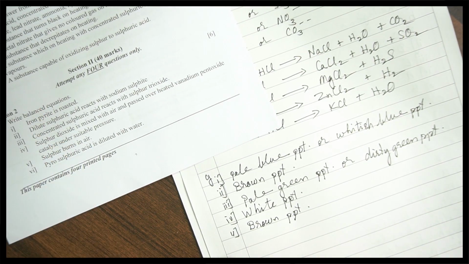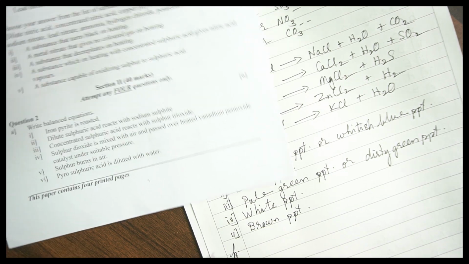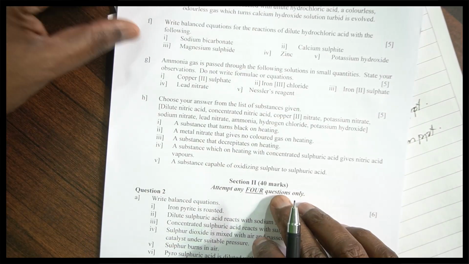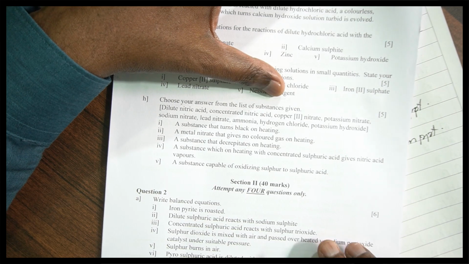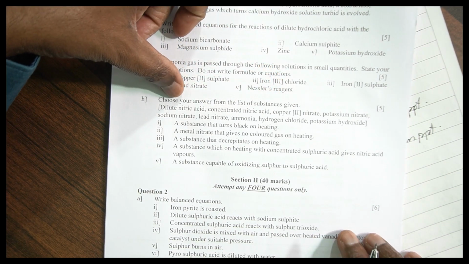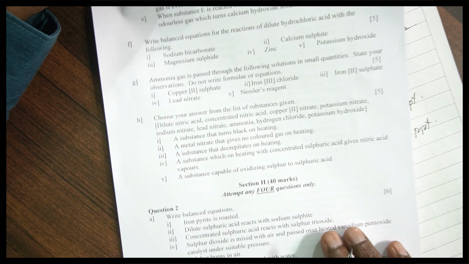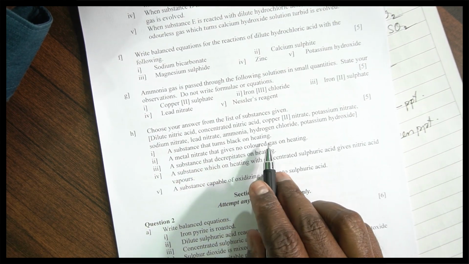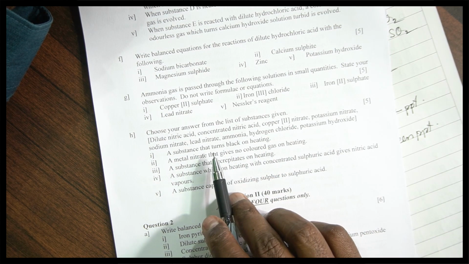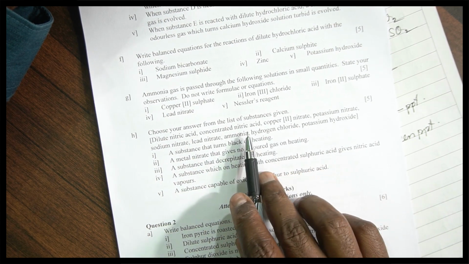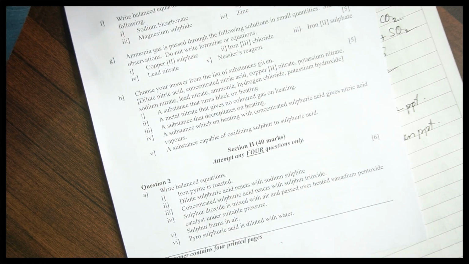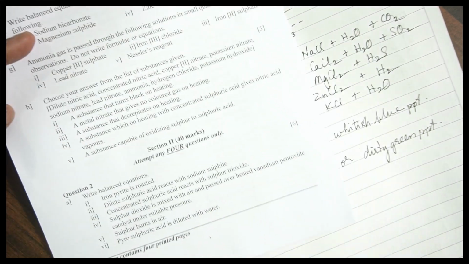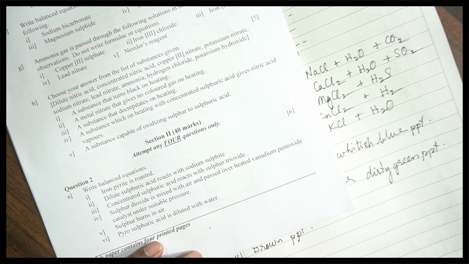Then we have the next part coming up, H. Under H, the question says, choose your answer from the list of substances given. Here they have given a list of substances, so you have to find out which one matches. Number 1 is a substance that turns black on heating. Which substance turns black here? From the list you have copper 2 nitrate. Copper 2 nitrate on heating will give copper 2 oxide, which is a black colored substance. So number 1 is copper 2 nitrate.